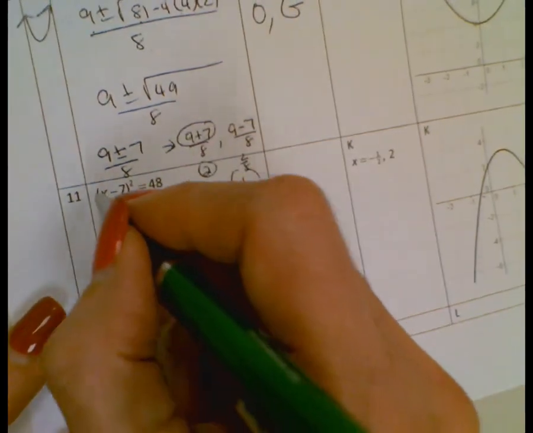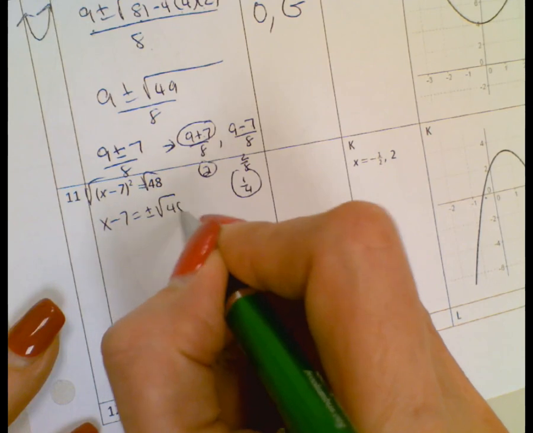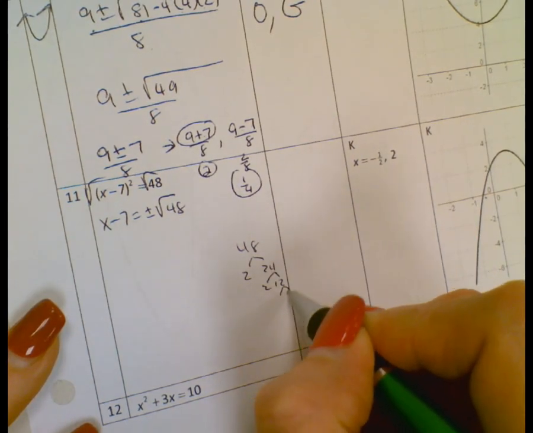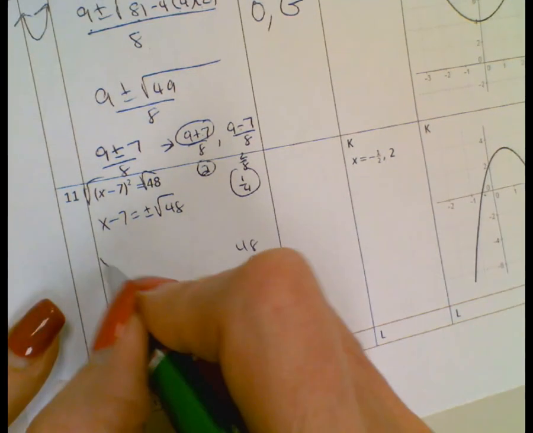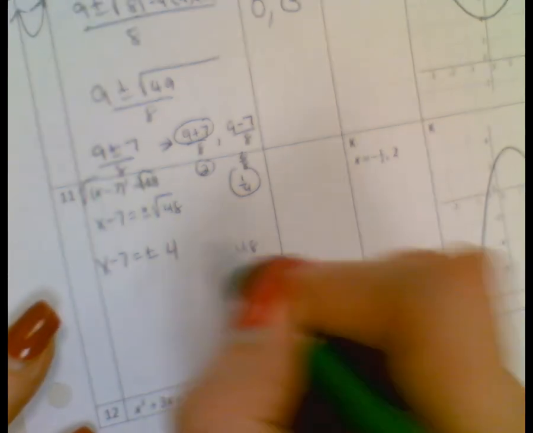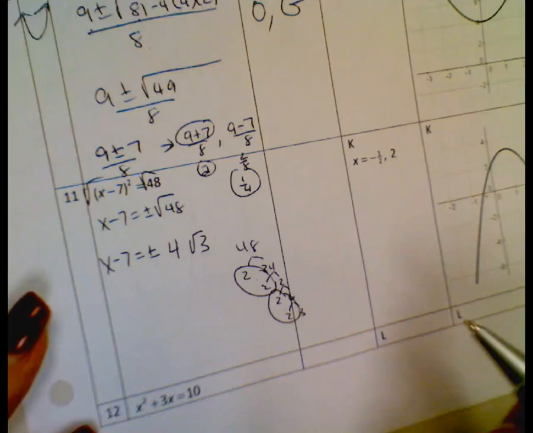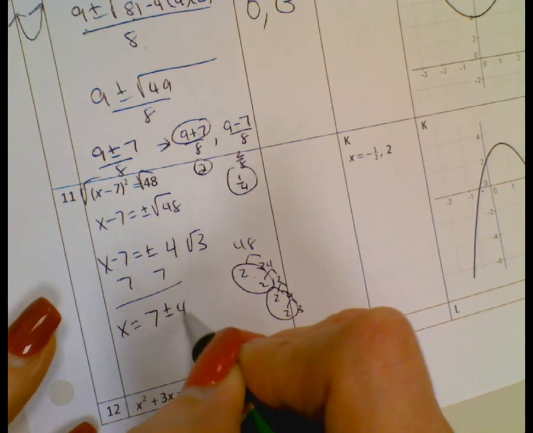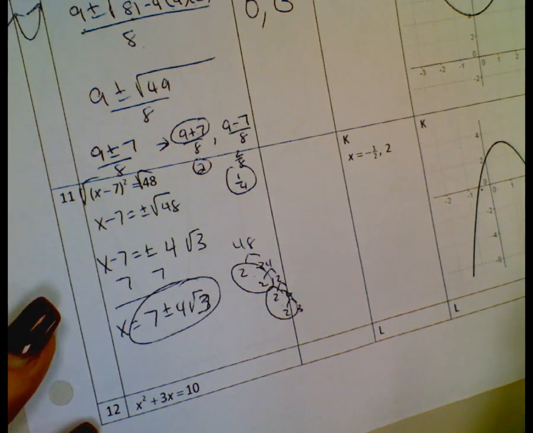All right, square root both sides right from the start. x minus 7 equals plus or minus the square root of 48. Do a factor tree for 48. Bring one 2 out, bring another 2 out. So x minus 7 equals plus or minus 2 times 2, which is 4, square root of 3. That's how you simplify 48, factor tree. Then add 7 to both sides, but put it in front of the plus or minus. So these are your answers: 7 plus or minus 4 radical 3.